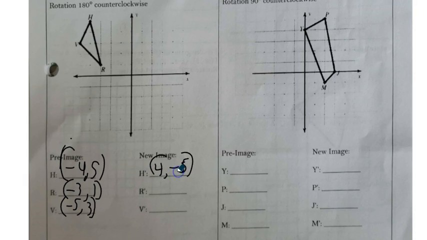Negative 3, 1: the negative 3 becomes positive 3, and the 1 becomes negative 1. Negative 5, 3 becomes 5, negative 3. That's all you do. You just make them both opposite.